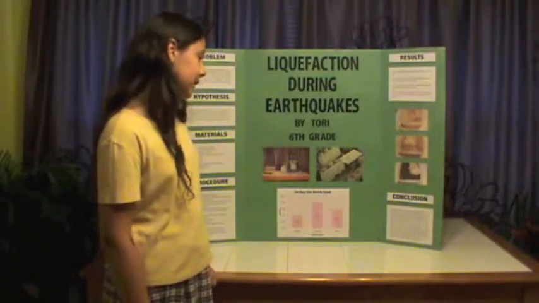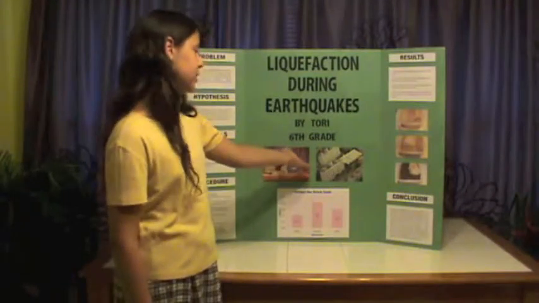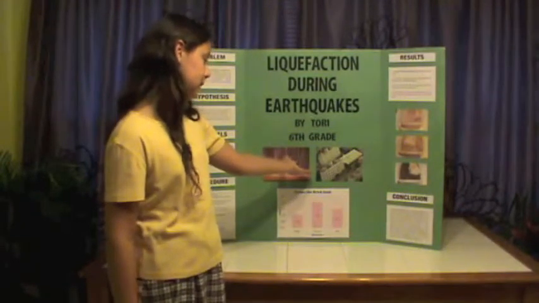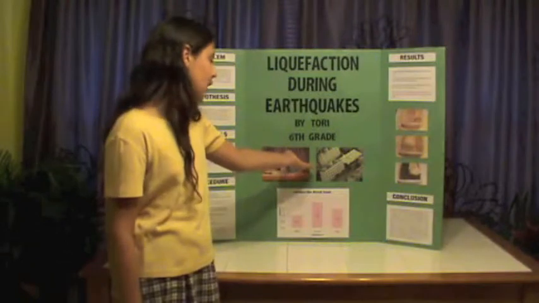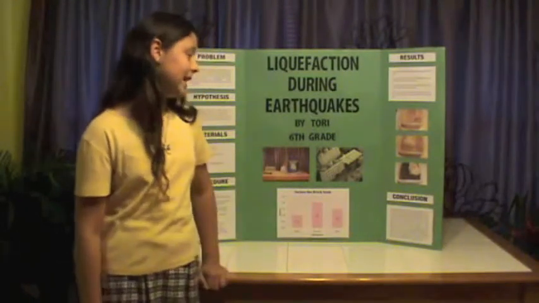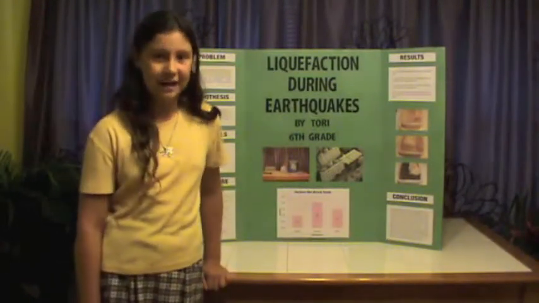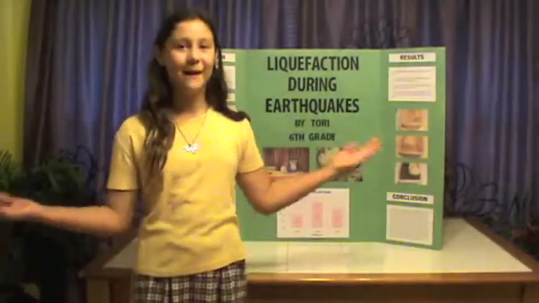This experiment showed us that buildings can be affected by liquefaction during an earthquake, and some substrates are more affected by liquefaction during an earthquake than others. One possible error in the experiment could have been any moisture that was already in the substrates. This is my project.